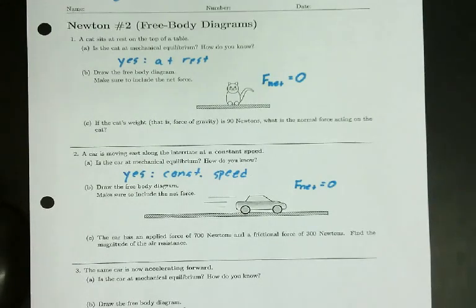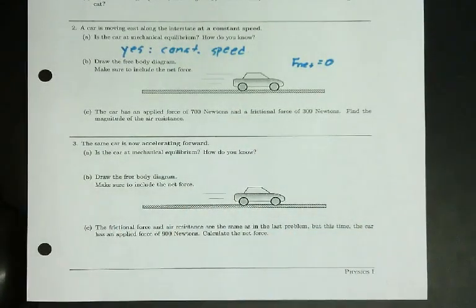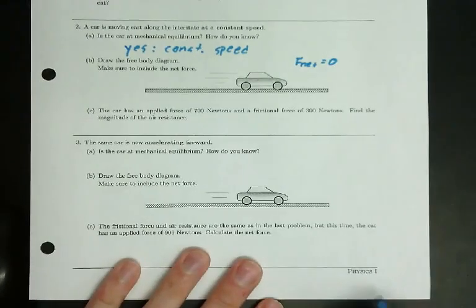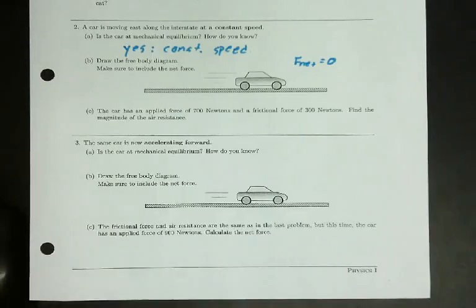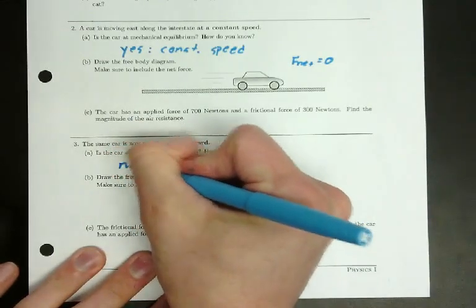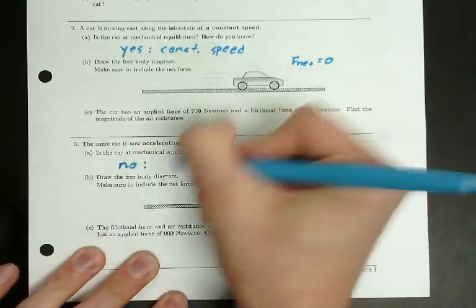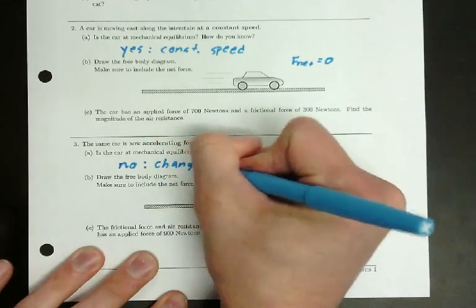Car, constant speed, equilibrium. Jolie, what about the accelerating car? No. Why not? Because it has more supply than friction. Yes, so there is going to be some net force to make it accelerate. So this one is not in equilibrium. And the reason is it is changing speeds. It's accelerating.